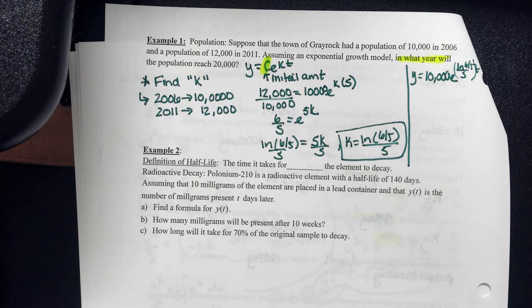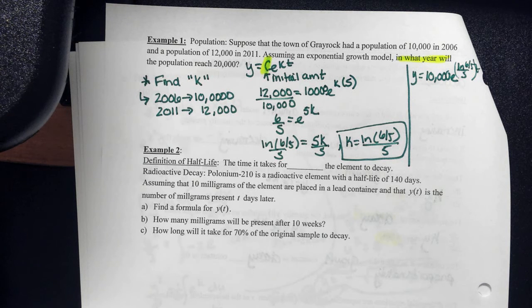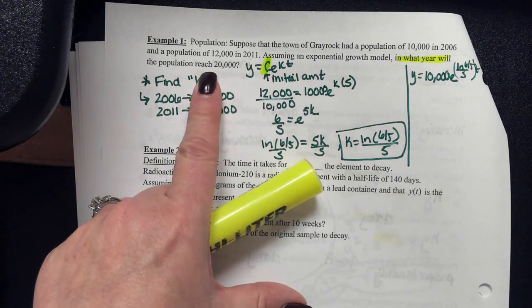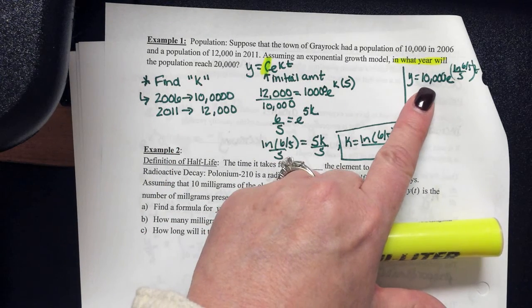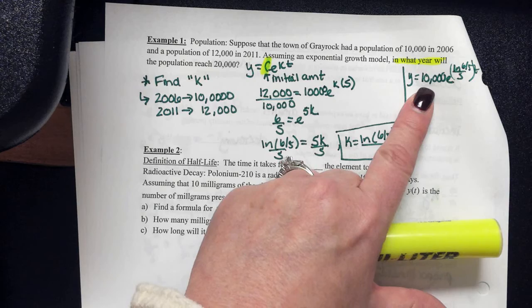So you first always have to find that K value and then write that exponential growth or decay equation. Now you're actually ready to answer the question. In what year, so what variable am I solving for in this equation? I'm solving for T. Will the population reach 20,000? So what am I going to do with this equation? I'm going to set it equal to what?